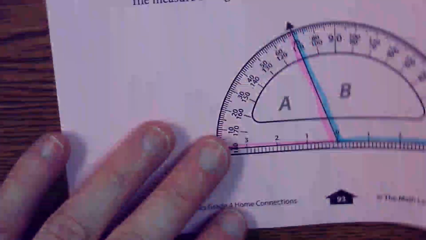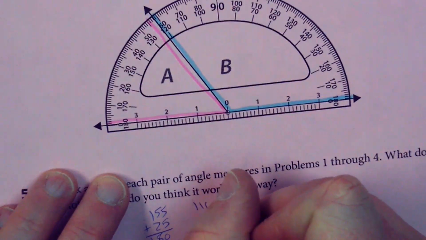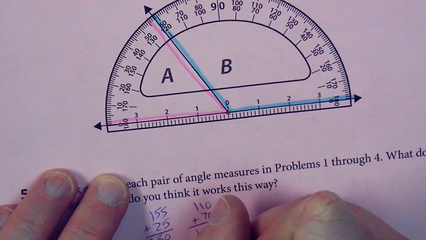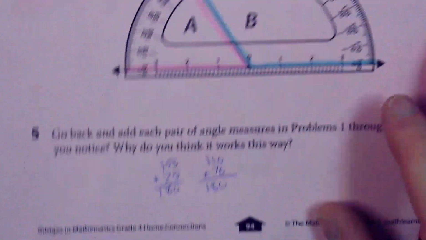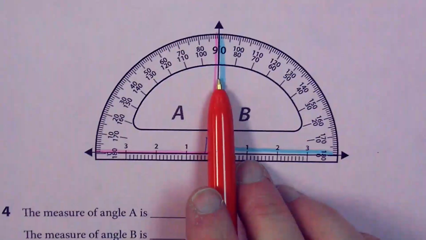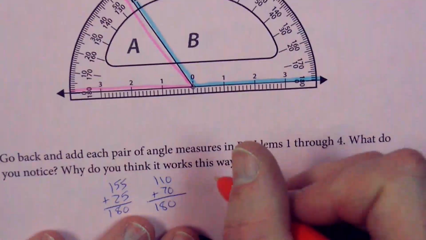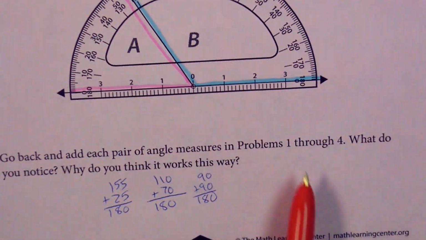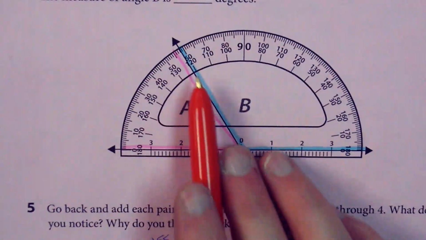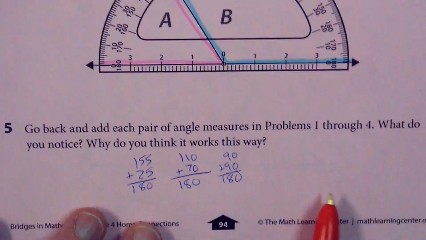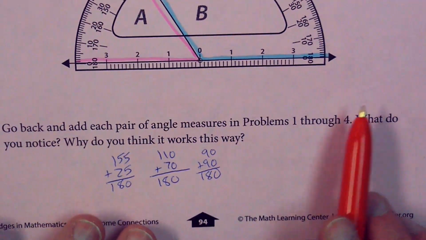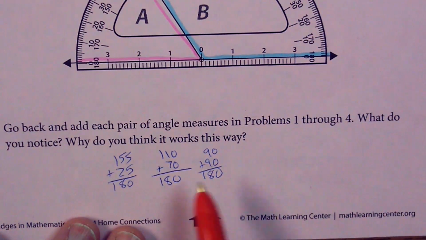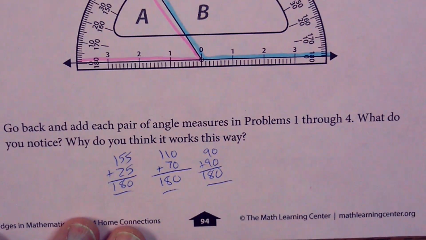Okay? I go to this one that we did, 70 and 110. Add them together, I get 180. We already did 90 plus 90, or at least we talked about it. 180. And I bet you can guess what happens when you add those two together. What do you notice? I'm going to let you write down what you notice. Why do you think it works this way?